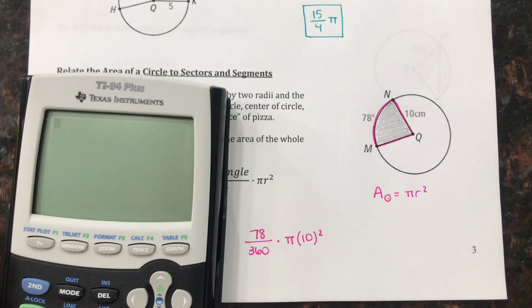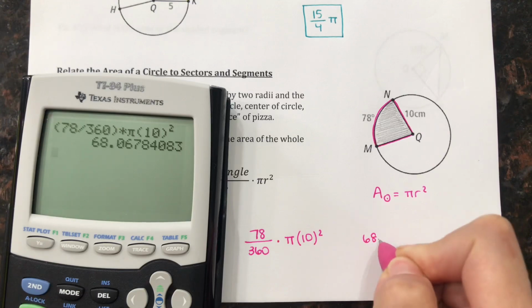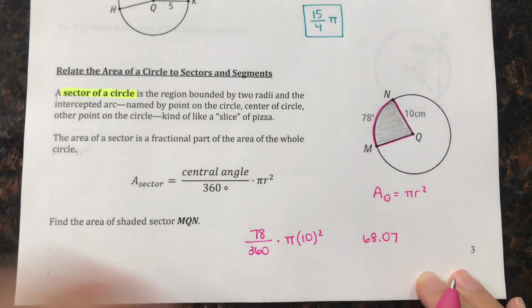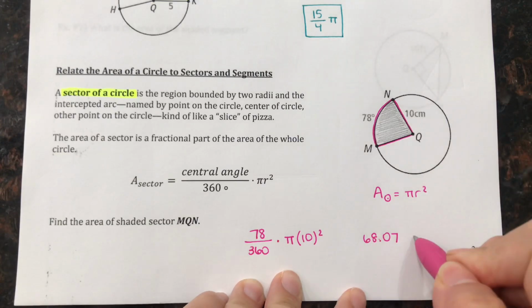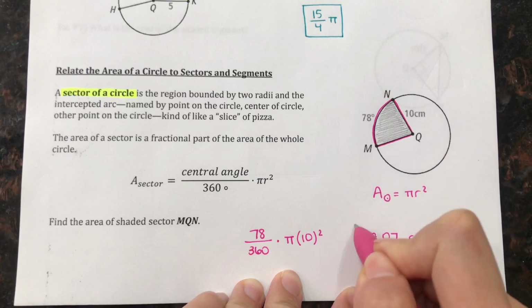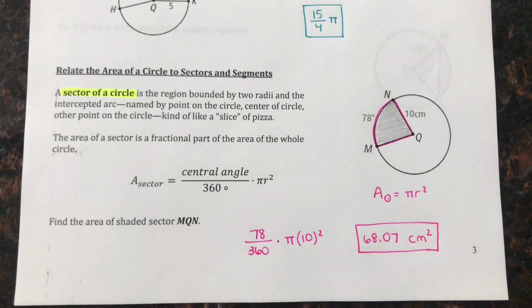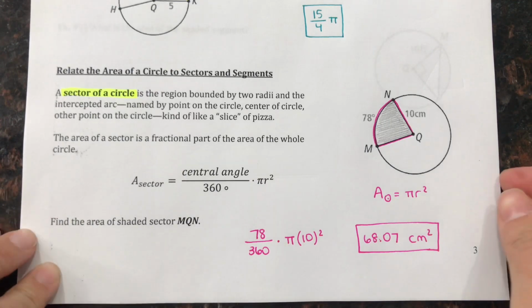Let's clear out some of this stuff. We've got parentheses, 78 over 360. I always like to put that in parentheses. Times pi times 10 squared, pi r squared. And we end up with 68.07. Our unit, because we're talking about area, is going to be centimeters squared. And that would be the area of the sector.